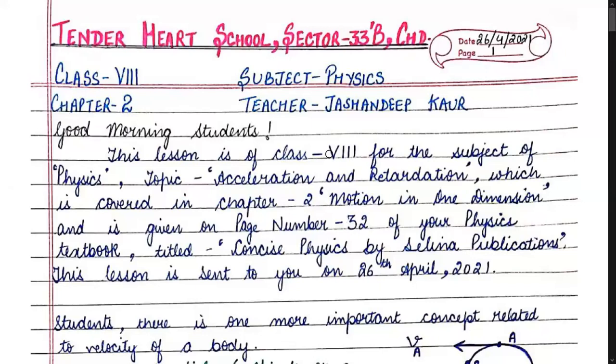This lesson is of class 8th for the subject of physics. Topic: acceleration and retardation, which is covered in chapter 2, motion in one dimension, and is given on page number 32 of your physics textbook titled Concise Physics by Selena Publications. This lesson is sent to you on 26th April 2021.